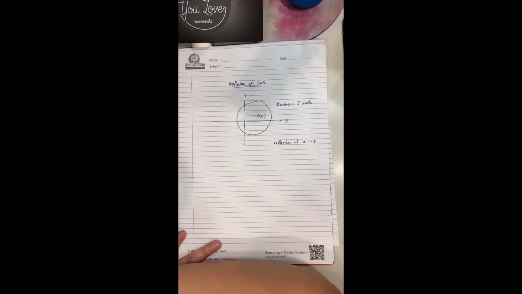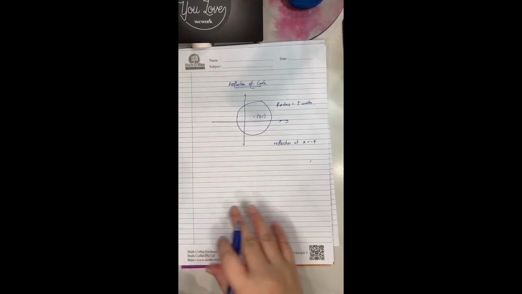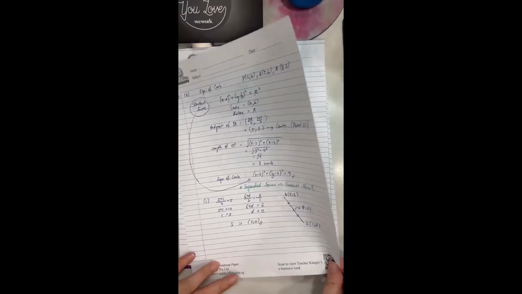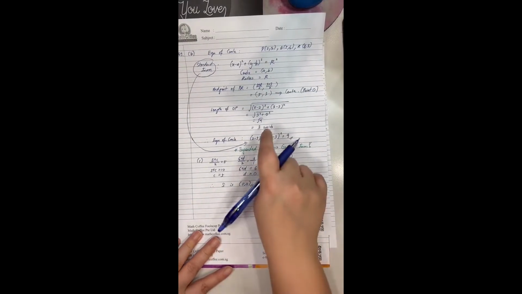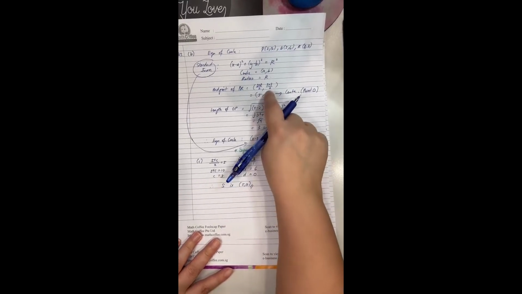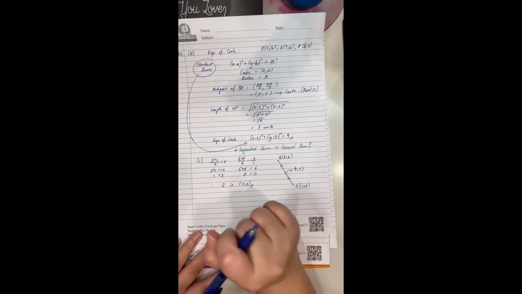For part B, if they give you the radius, how do you get the equation? I need the radius, I need the center, and that's how I form the equation of the circle.